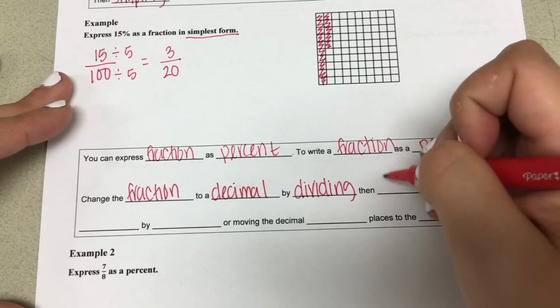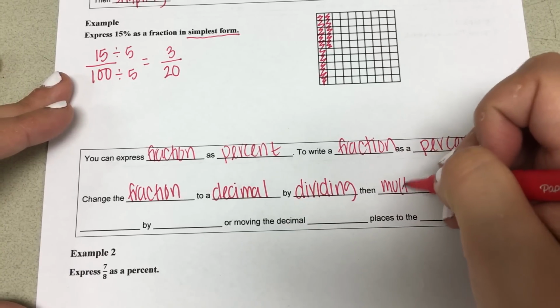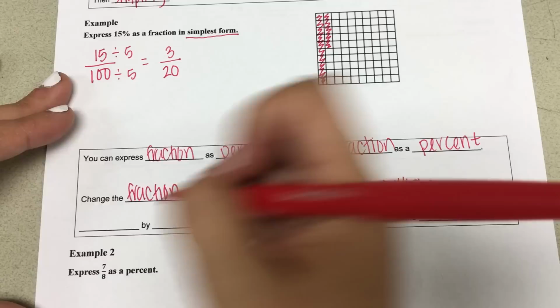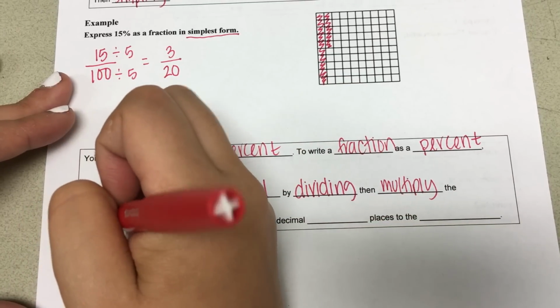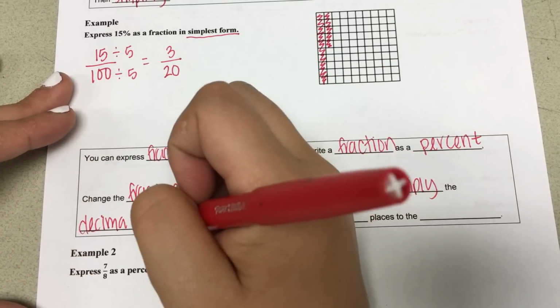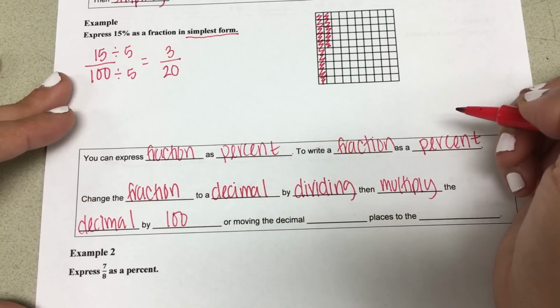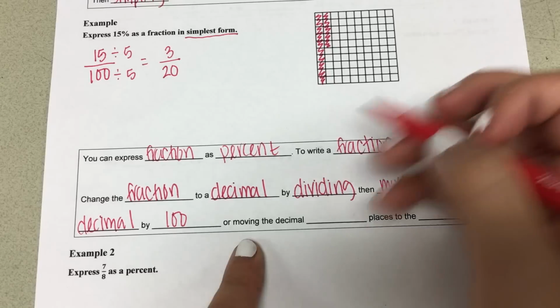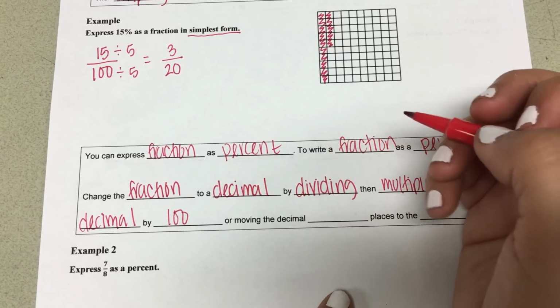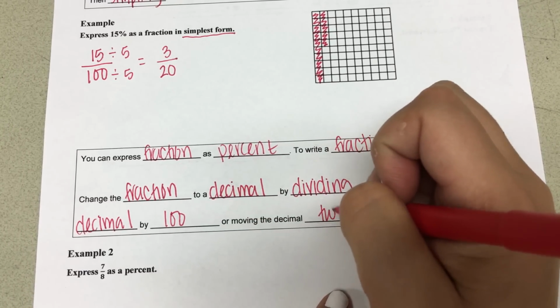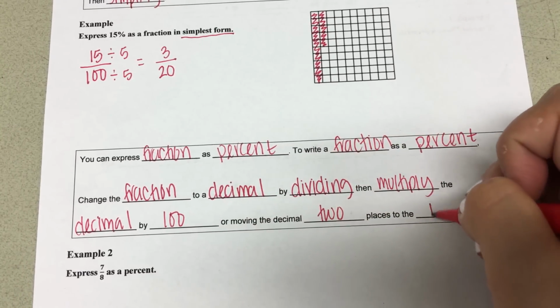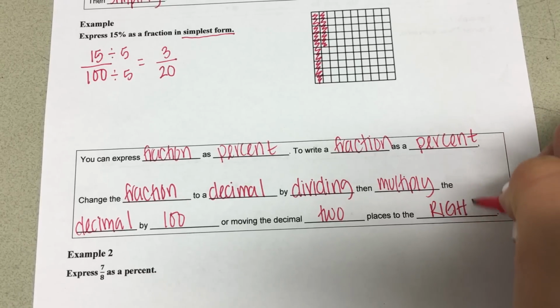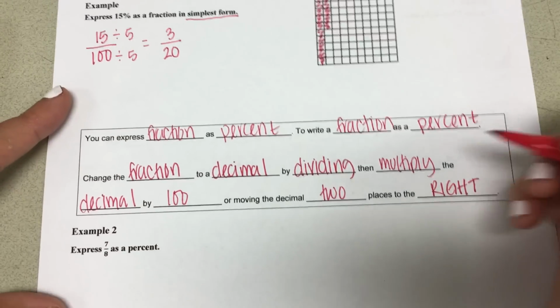Then multiply the decimal by 100. Or, if you want to take the easy way out, we can simply move the decimal 2 places to the right. Okay? And we're going to show you how to do that.